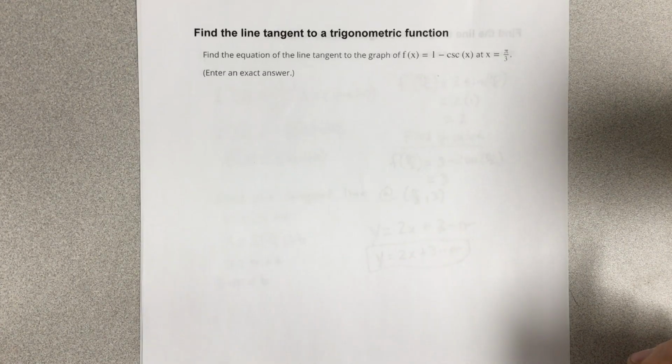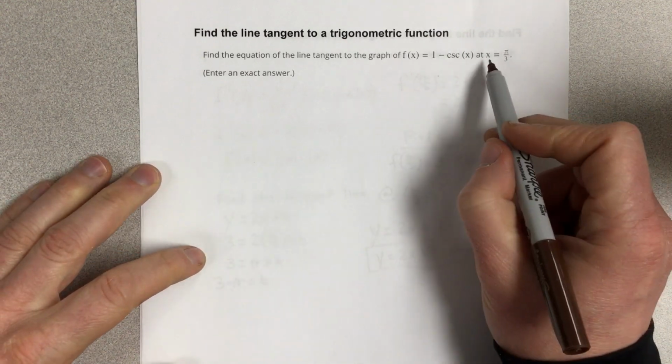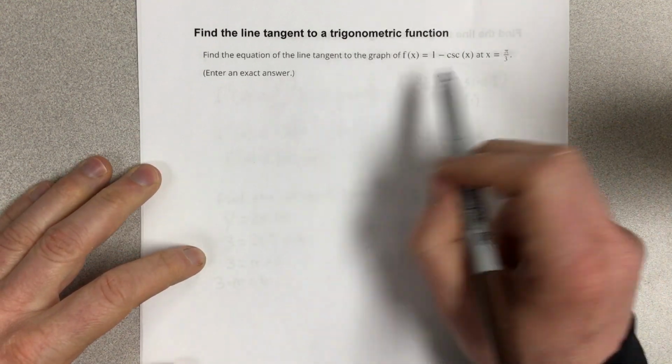In this video, we're going to find the line tangent to a trigonometric function. It says find the equation of the line tangent to the graph of f of x equals 1 minus cosecant x at x equals pi over 3. Because I'm going to have to make a tangent line, I need to find y first.